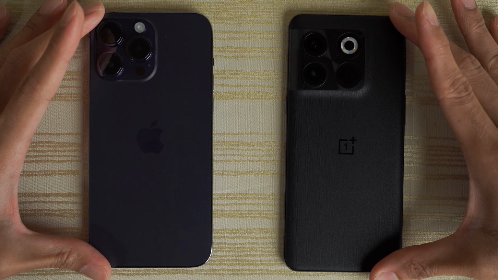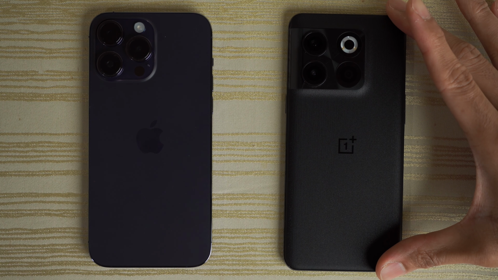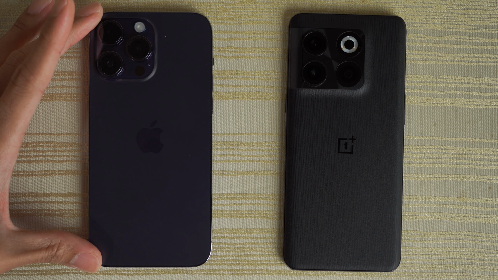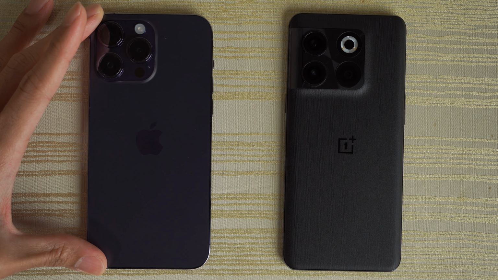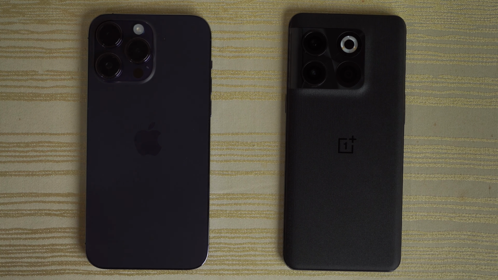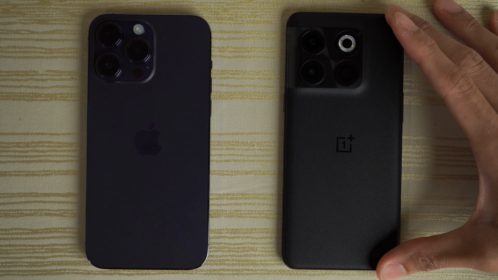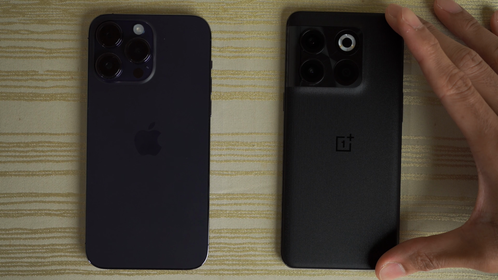This is a speed test between the iPhone 14 Pro Max versus the OnePlus 10T. Now the iPhone 14 Pro Max has the A16 Bionic chip with 6 gigs of RAM on its latest version of iOS 16.0.1. The OnePlus 10T has the Snapdragon 8+ Gen 1 chip. This particular phone has 16 gigs of RAM on Android 12 on its latest version of OxygenOS 12.1.